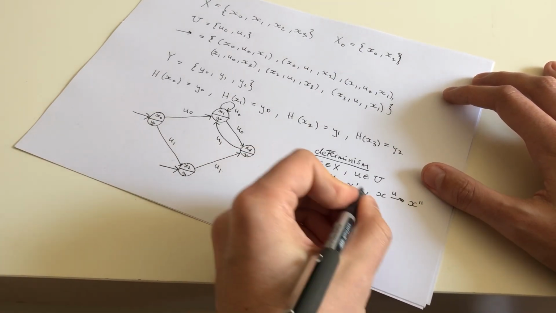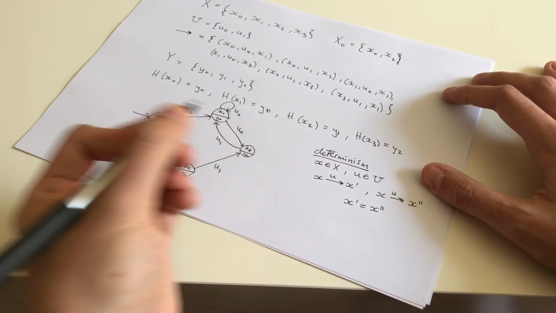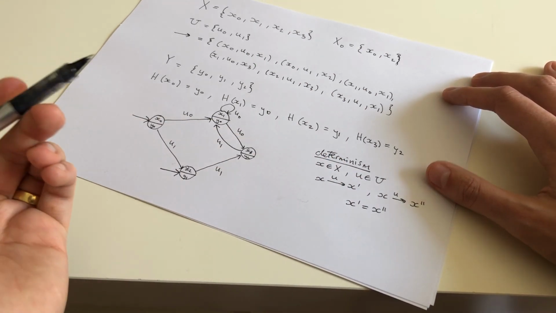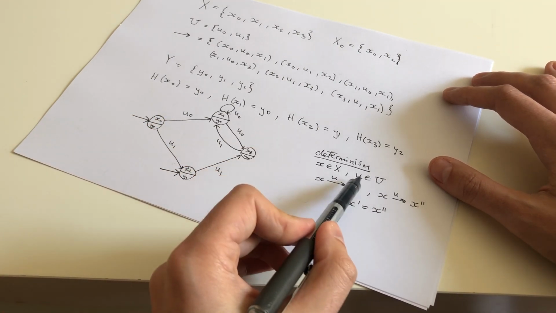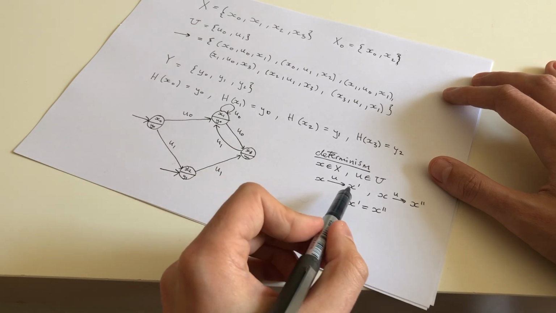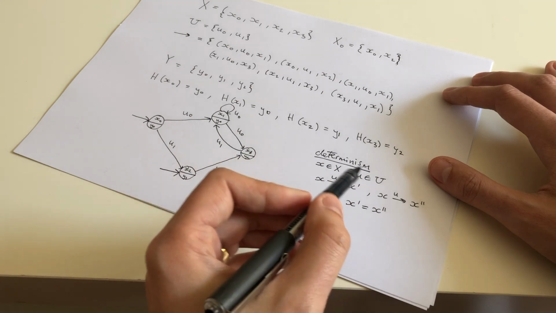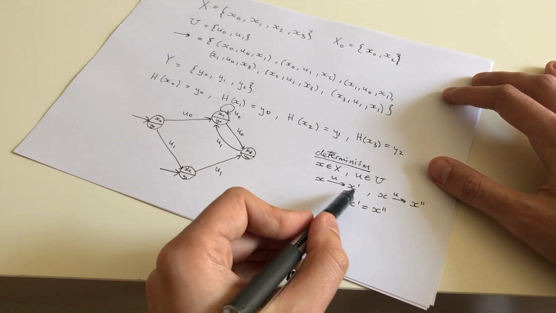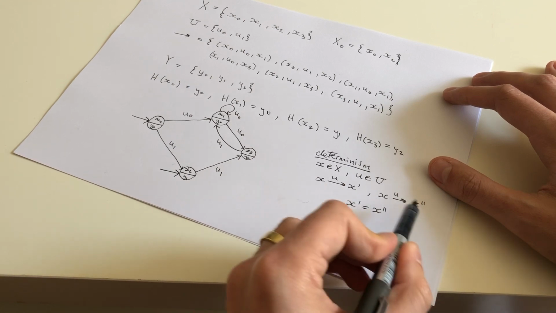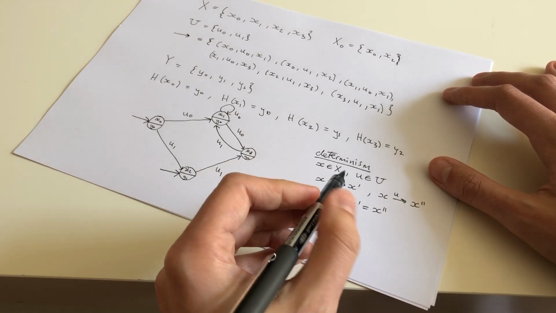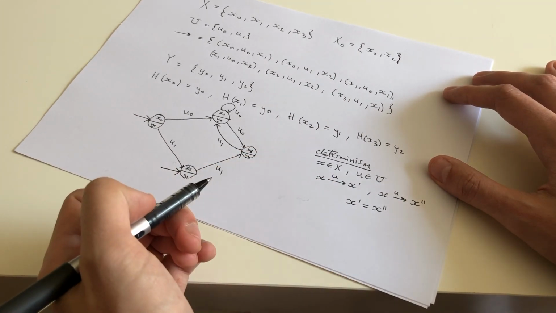And here, if we can imply that x dash equals x dash dash, then the system is deterministic. So what we're saying here is that for every state and every input, there should only be one successor state, or maximum one successor state. There could be 0, but there should only be one successor state which that maps to. And so in this case, if x dash and x dash dash, they would have to be the same state.